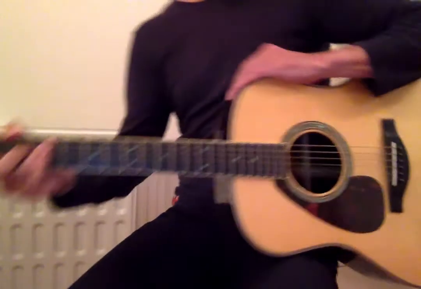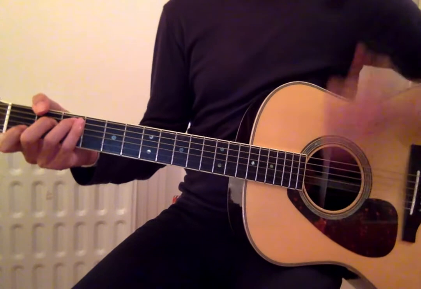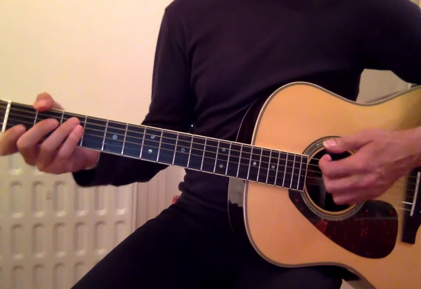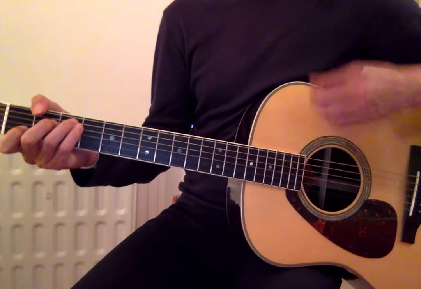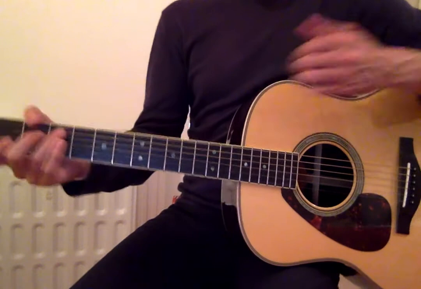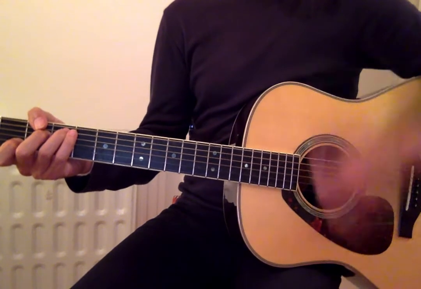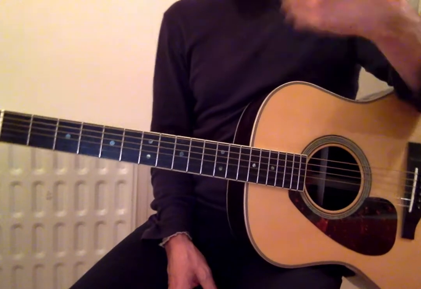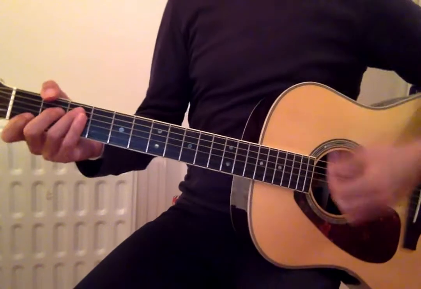Either way, let's use this strumming pattern because this is basically what you hear in the song. Down, down, down, up, down, up. And the count being 1, 2, 3, and 4, and, yeah? So we got 1, 2, 3, and 4, and, okay? So obviously a bar of 4, and then we move on to the next chord. So the intro is this.